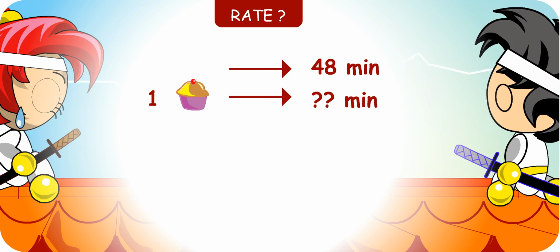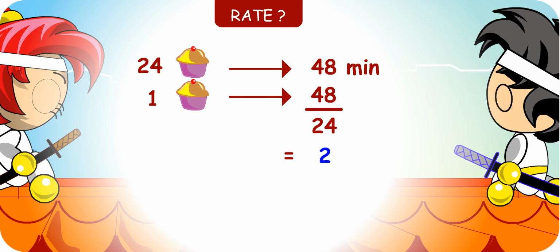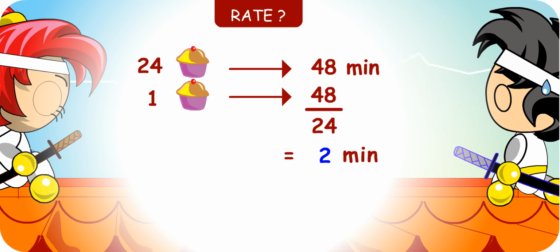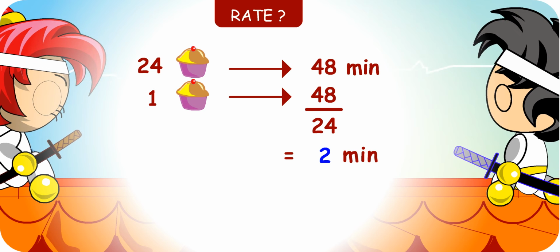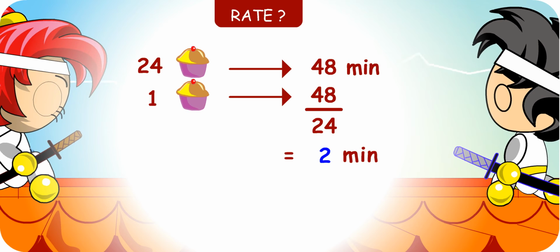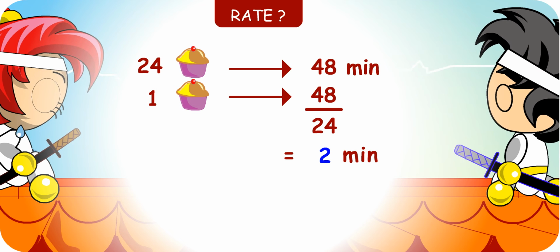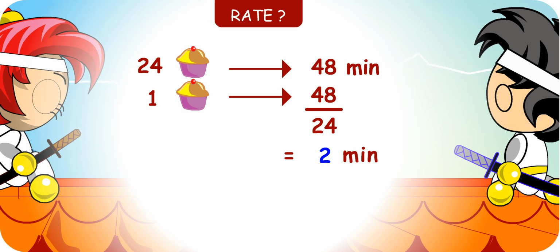48 minutes to bake 24 cupcakes. If I divide 48 by 24, I get 2. Well, I took 2 minutes to bake each cupcake. Very good, Turbo Girl. According to your calculation, you bake cupcakes at a rate of 2 minutes per cupcake. By finding the time taken to bake one cupcake, you have found the rate at which you bake cupcakes.